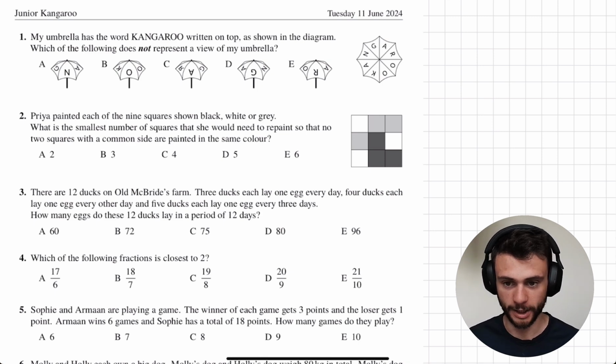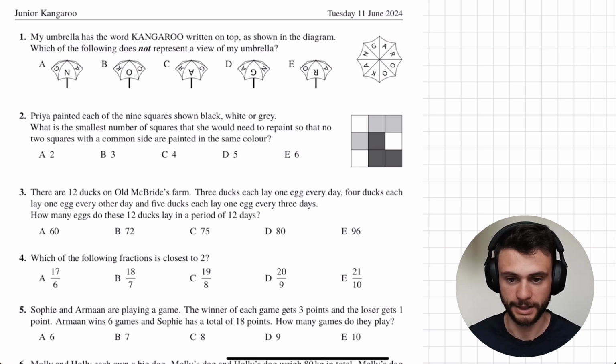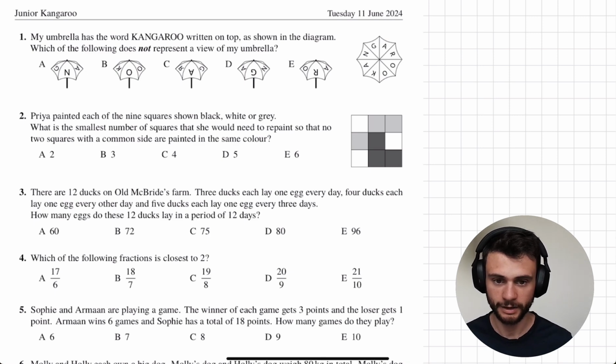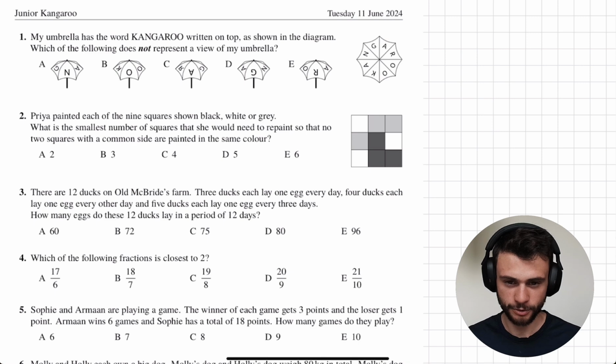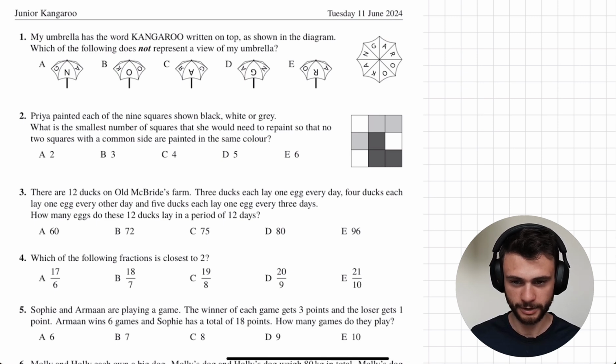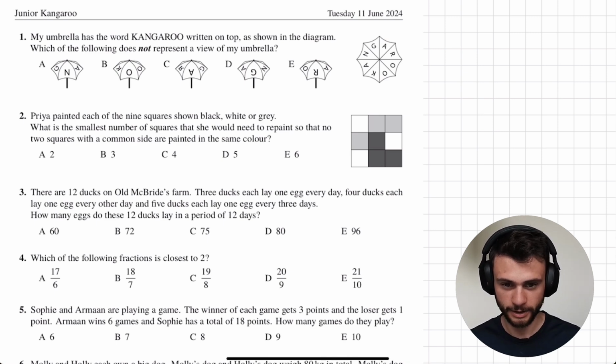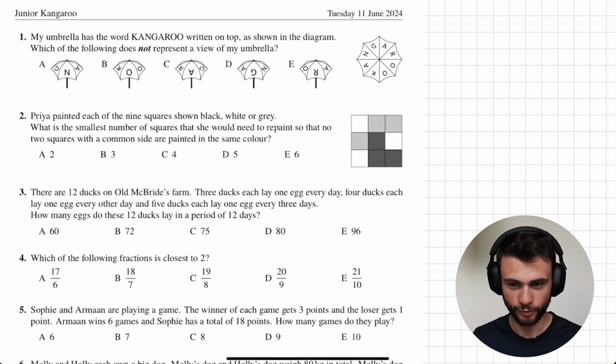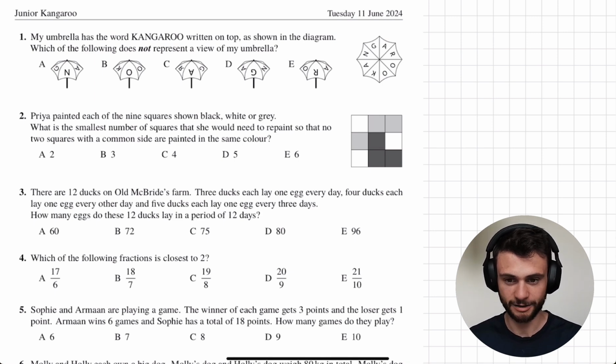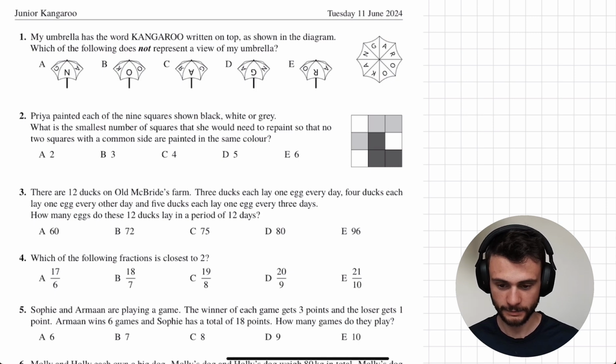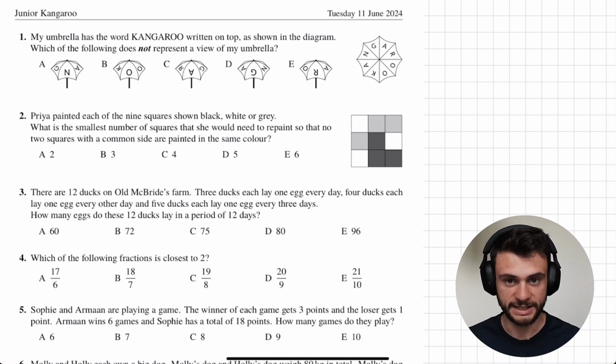So, question 1. My umbrella has the word kangaroo written on top, as shown on the diagram. Which of the following does not represent a view of my umbrella? My first thought with this question was to look: are all the letters in the right order? You spot that with all of the 5 options, the letters are in the right order, but there's still one that you wouldn't see.